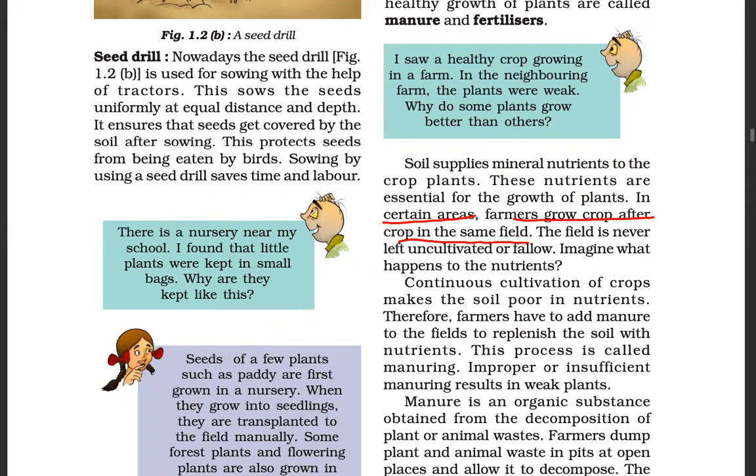After a crop gets harvested, they again grow a different kind of crop or maybe the same crop. It depends on the farm. The field is never left uncultivated or fallow.